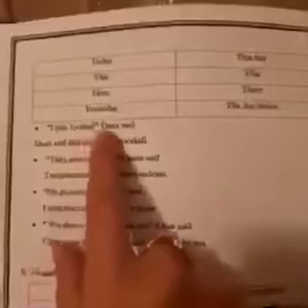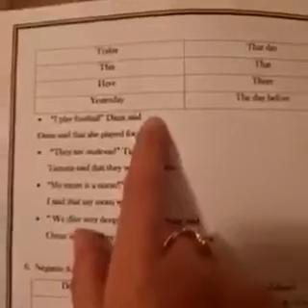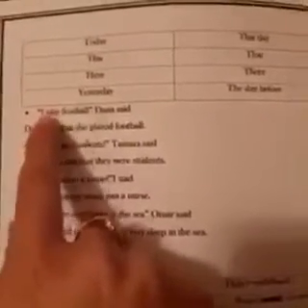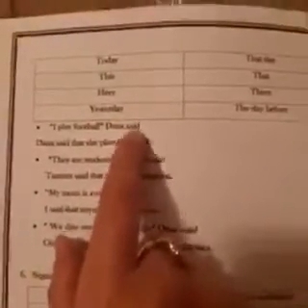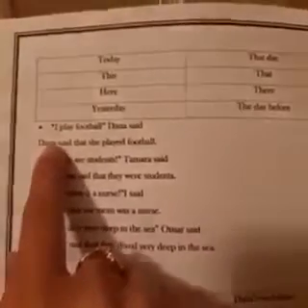Let's look at the example here. I play football, Dana said. So this is a direct speech. How do I know it's a direct speech, Sadis? We have the quotation marks. And I told you when you change into the indirect speech, you have to omit the quotation marks. And you have to look at the phrase here, Dana said. You have to put it first, as a first step.